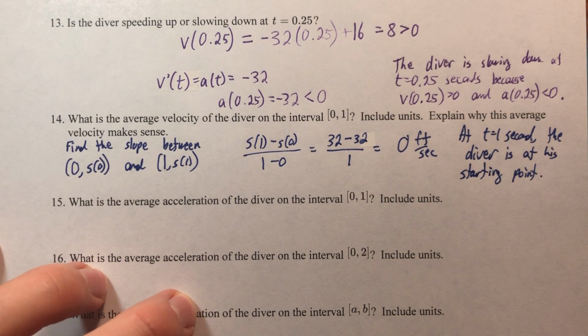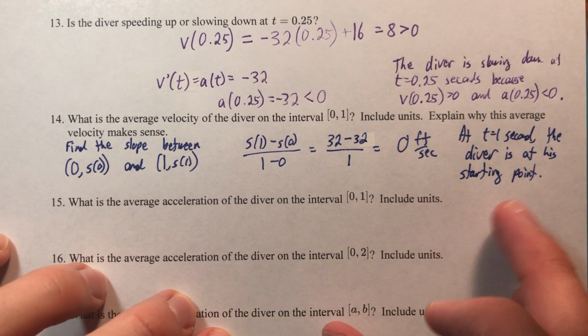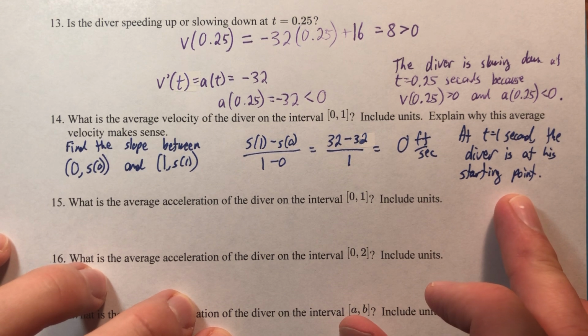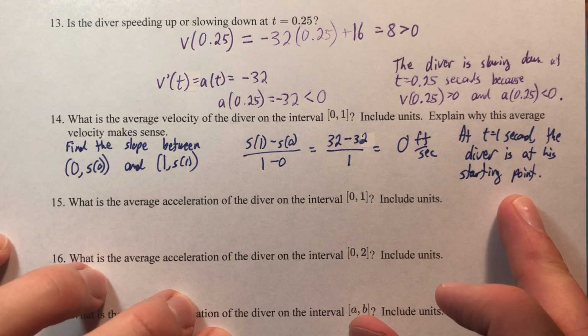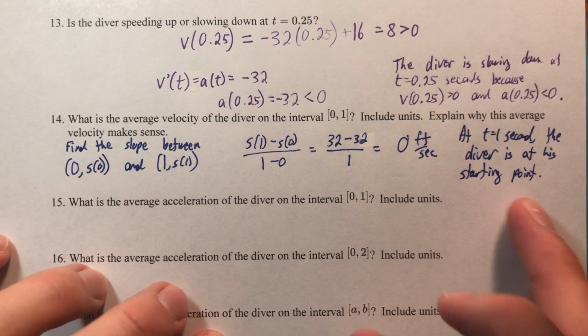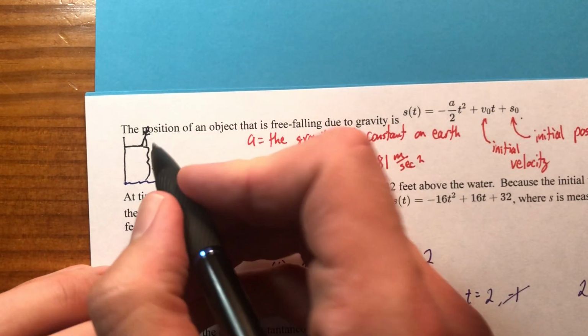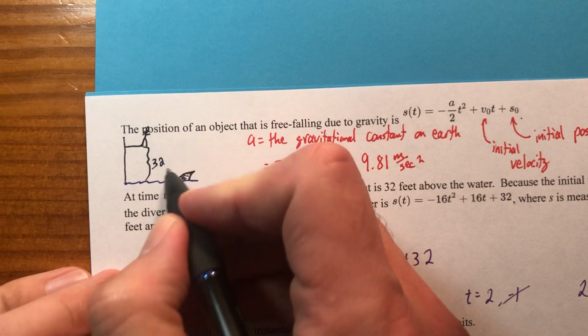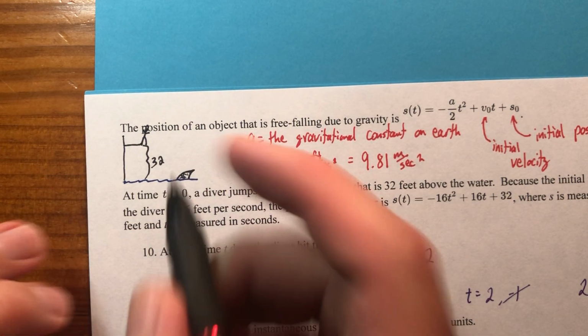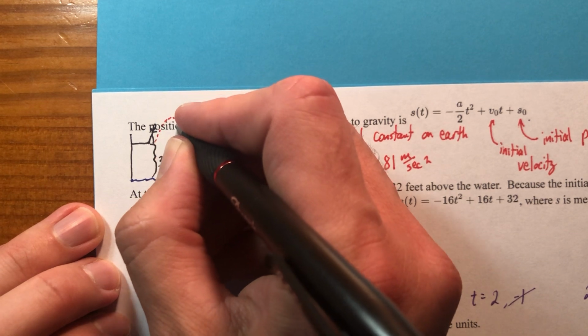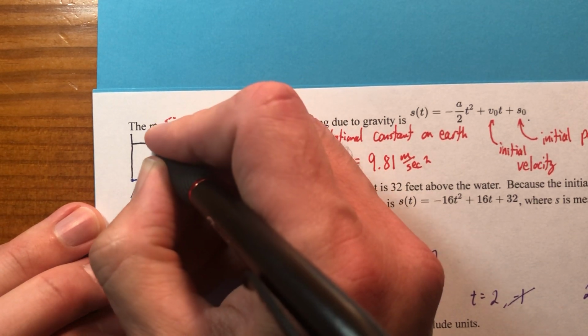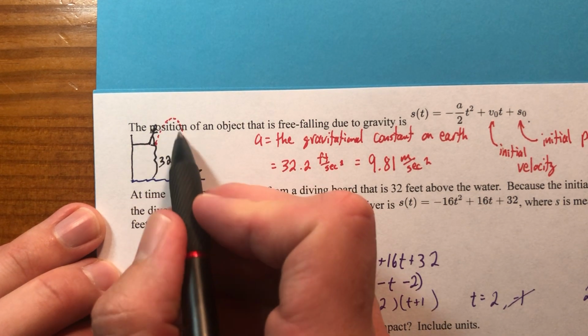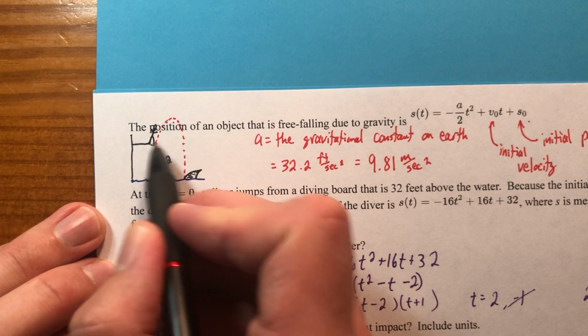This explanation is perfectly fine, but the diver started 32 feet from the pool. So in the interval from 0 to 1, the diver went up and then down. Okay, so the diver jumps up, the diver comes down. This is 0 seconds. This is 1 second. Well, what's the slope between these 2 points?